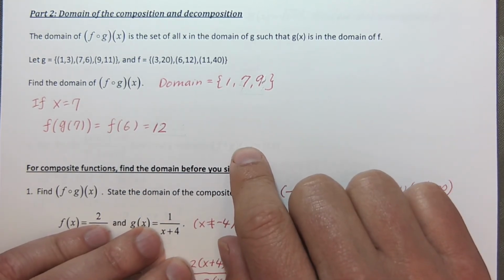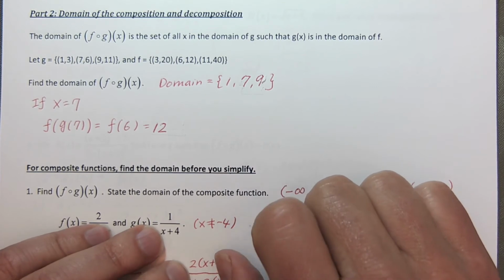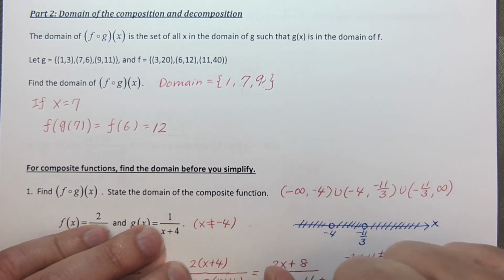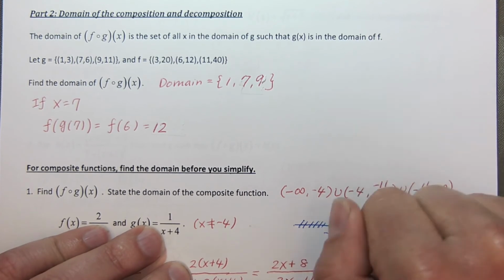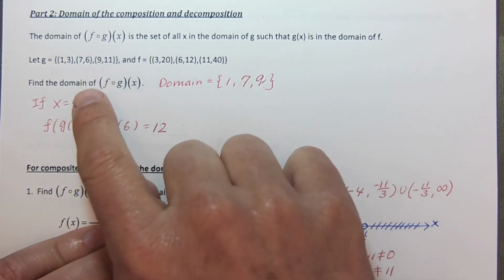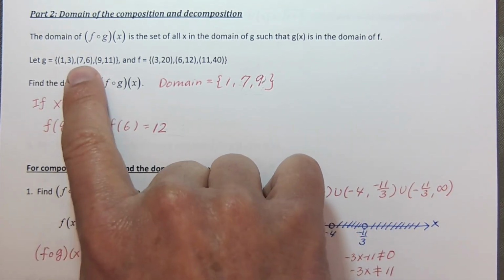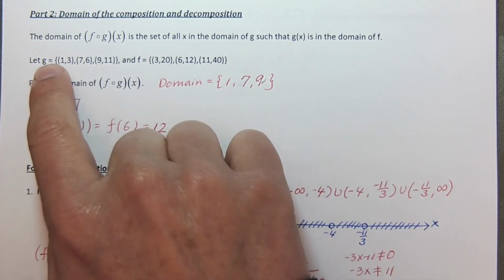Picture an assembly line in a big car company where one machine crunches some metal a certain way, it moves down the assembly line, and the next machine crunches the metal a different way. That's kind of what we're doing here. So the overall domain is going to be 1, 7, and 9. Those are the x values for G.